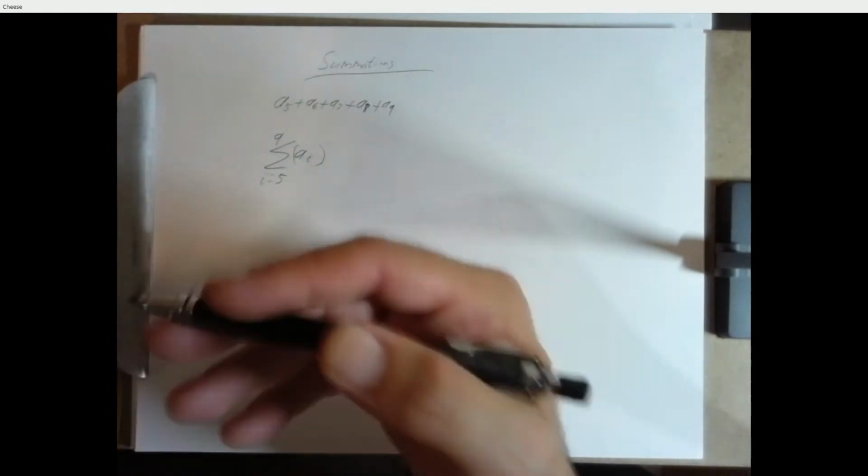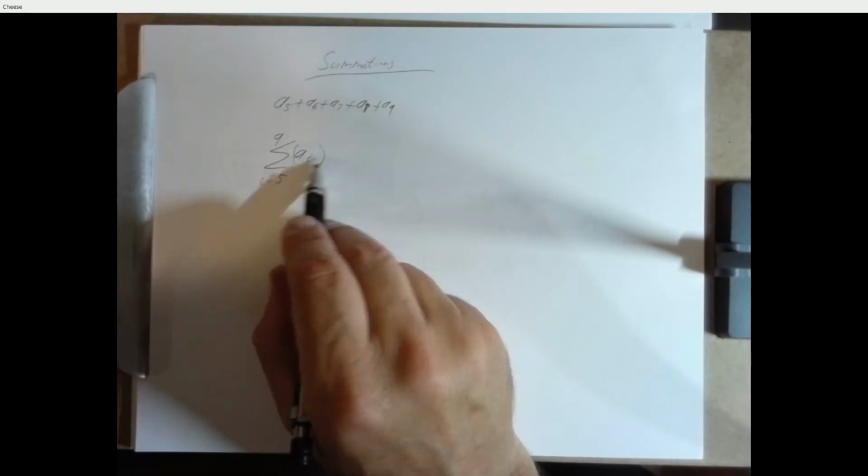So this is basically a for loop in a programming language. For i equals 5 to 9, and we've got a running sum where we keep adding whatever this expression is with that current value of i. So this maps directly into one of the key constructs of a programming language, a for loop.